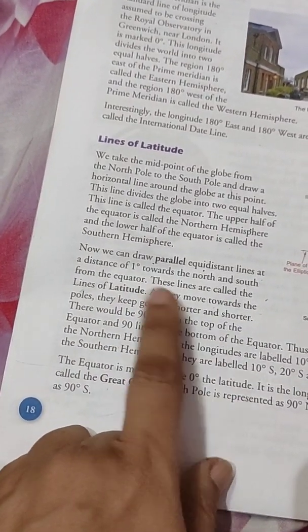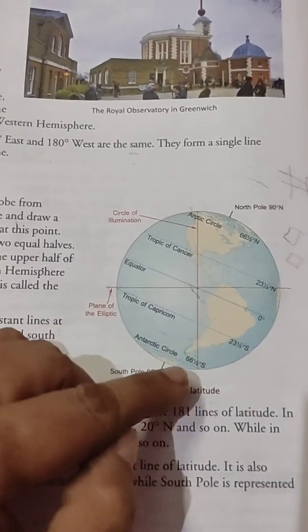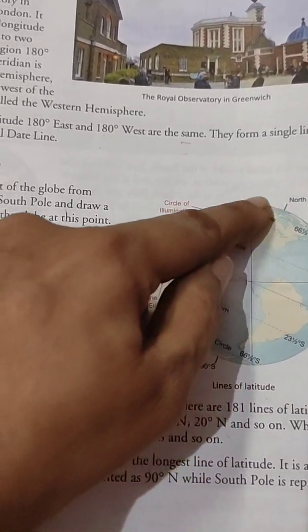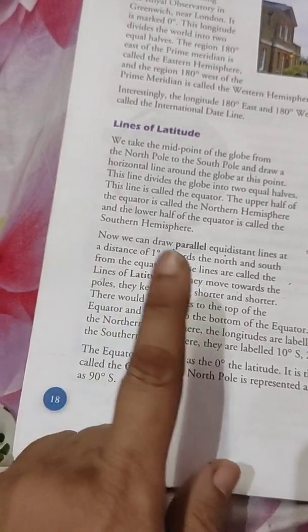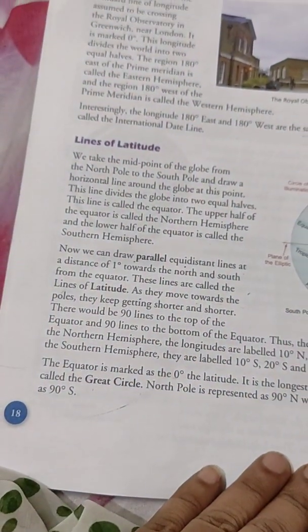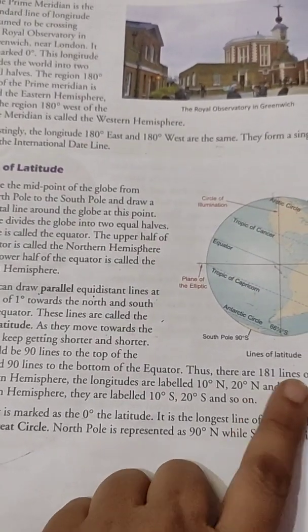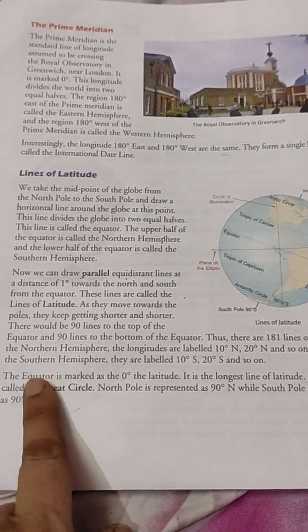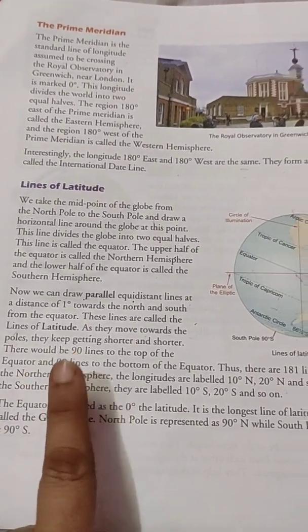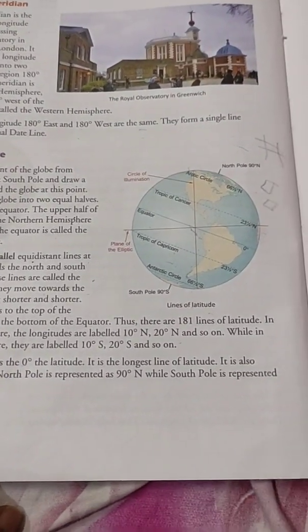As they move towards the pole, they keep getting shorter and shorter. There are 90 lines above the equator and 90 lines below the equator. In total it is 181 lines, because of the equator one line more is there. Thus there are 181 lines of latitude.